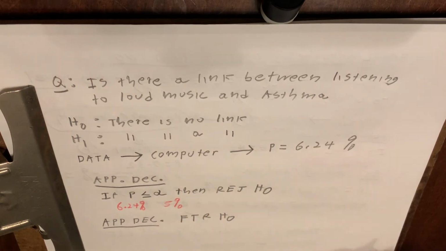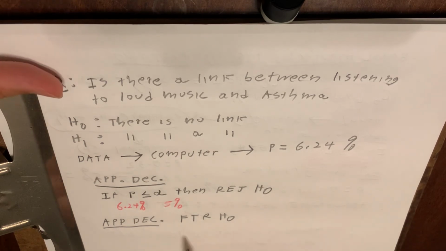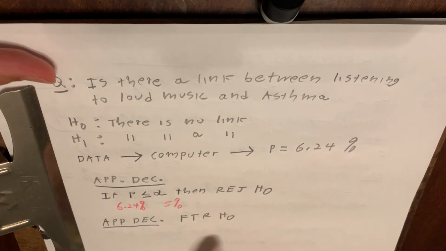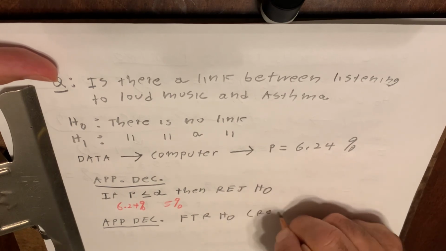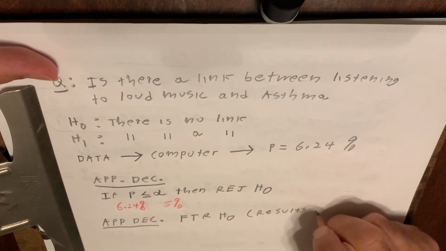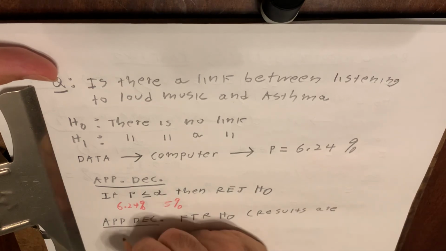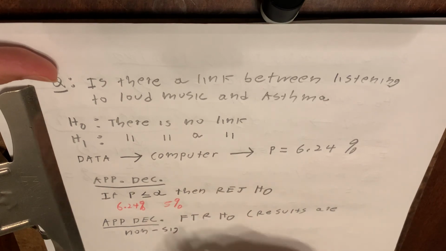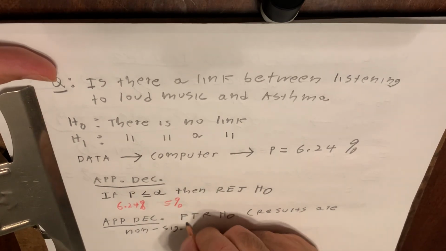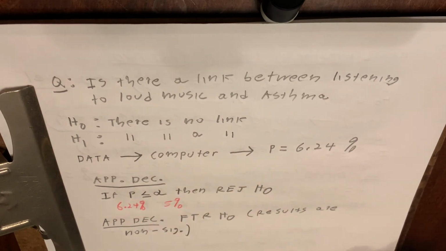And another way of saying that is that the results are non-significant. Non-significant. So that's what it means to fail to reject the null hypothesis.